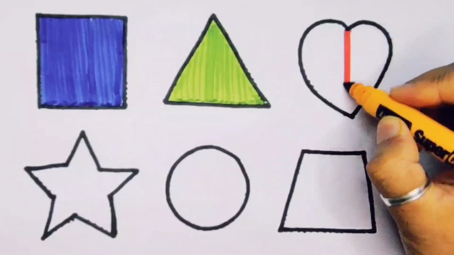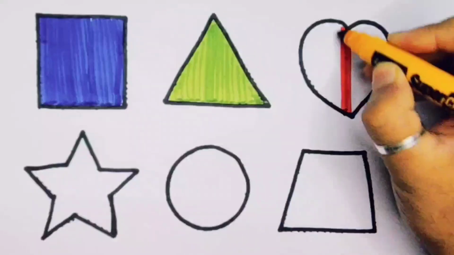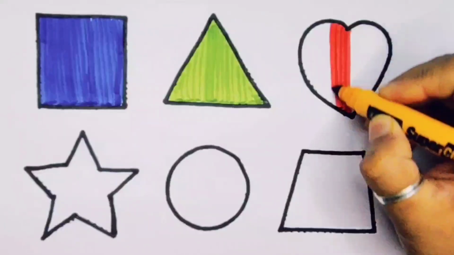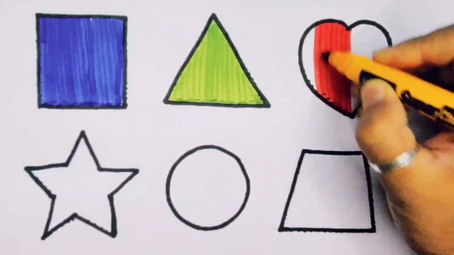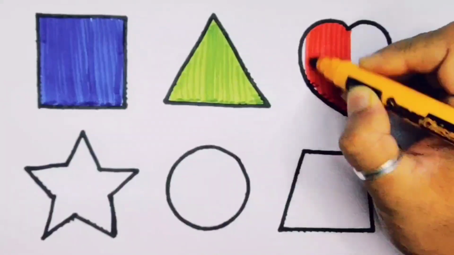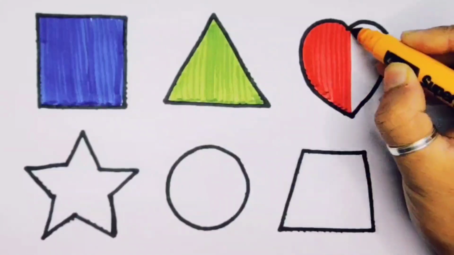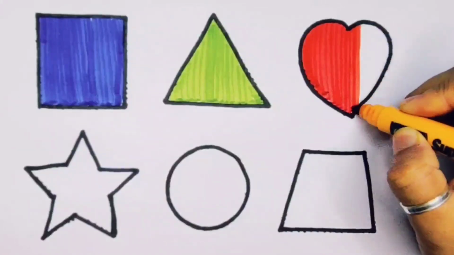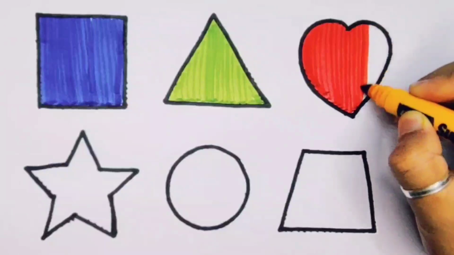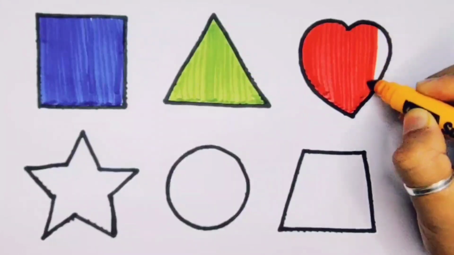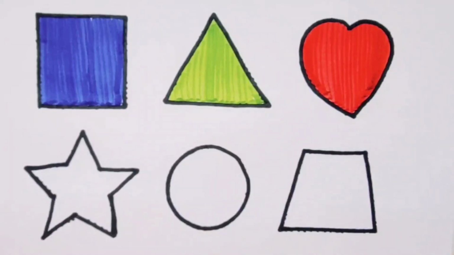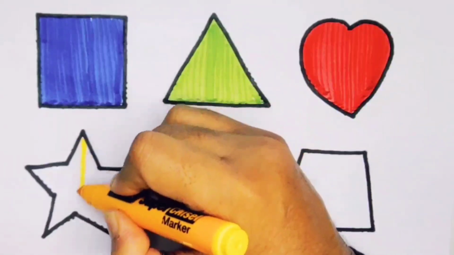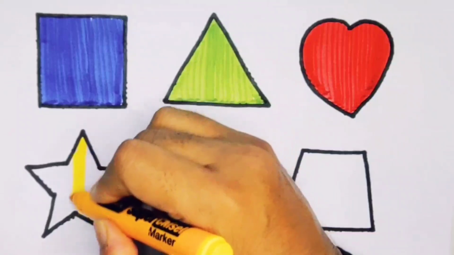Next, red color, heart. Next, yellow color, star.